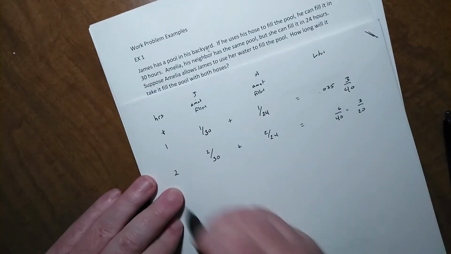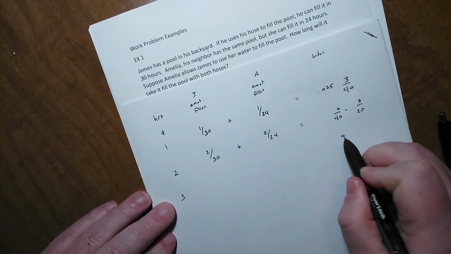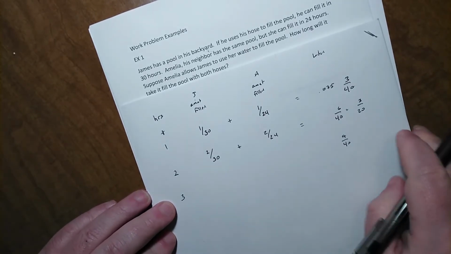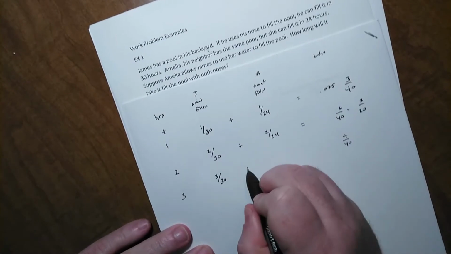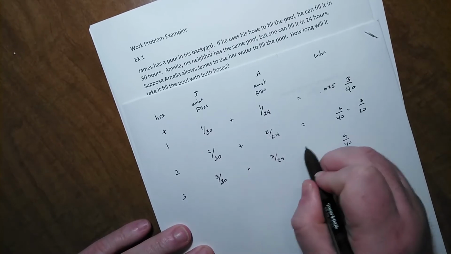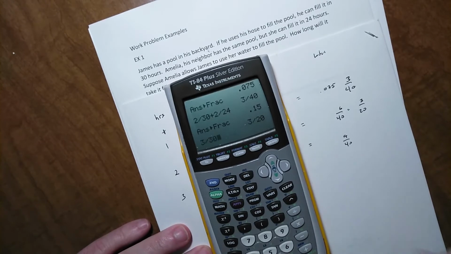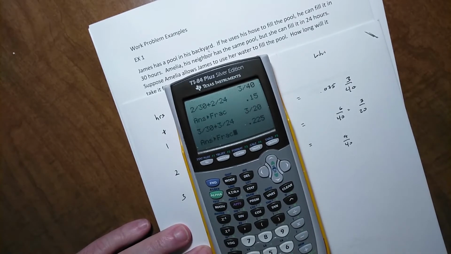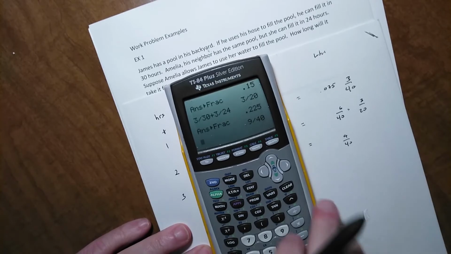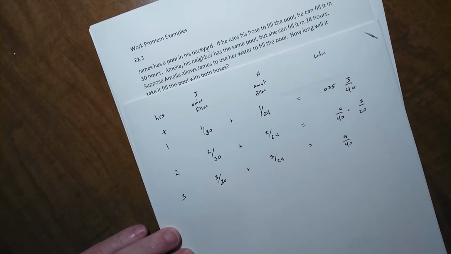So in the first hour, 3/40 got done. Second hour, 6/40. The third hour, I'm going to go out on a limb and say this is going to be 9/40. Let's check that. We have 3/30 plus 3/24, or a tenth plus an eighth. Let's change that to a fraction. Hey, look at that, 9/40.